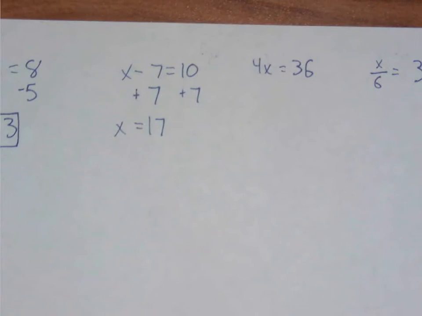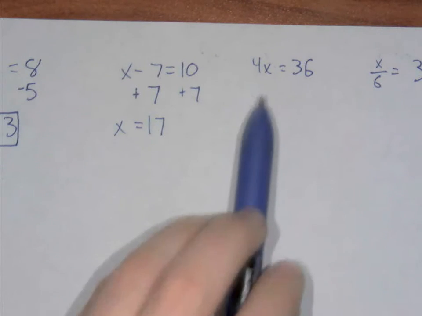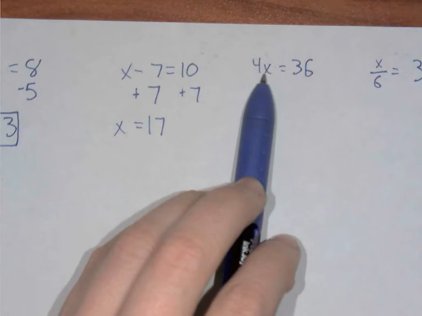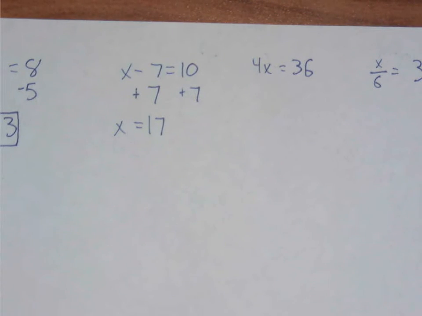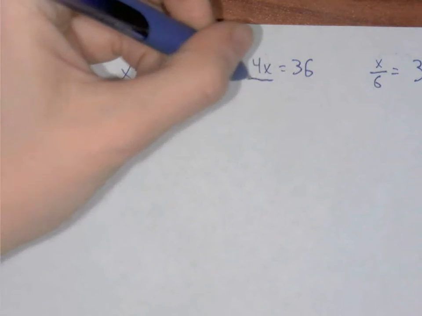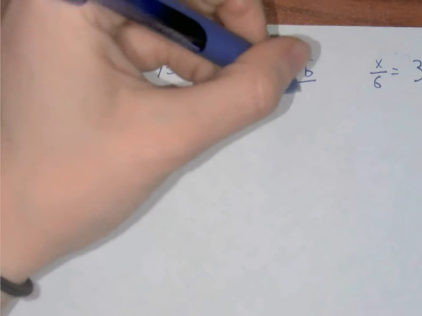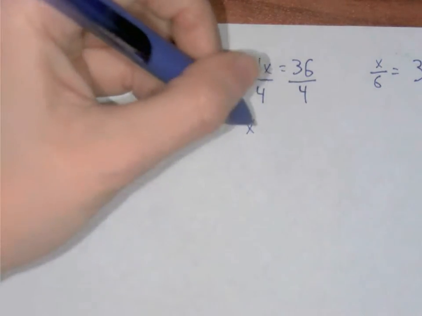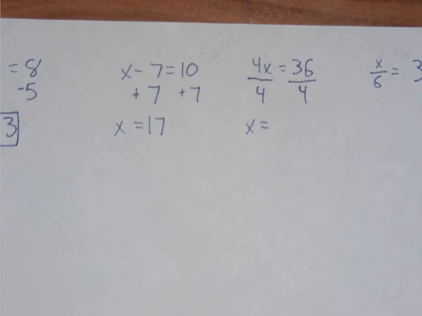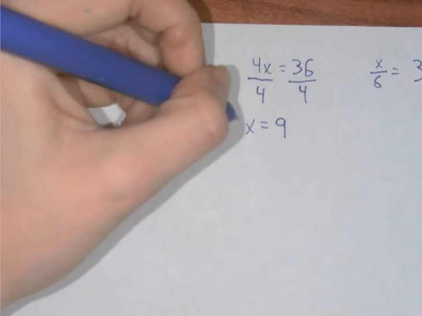Then we've got our multiplication and division problems. Here we've got 4x equals 36. So this is like saying 4 times x equals 36. When I want to get x on its own, I need to undo my multiplication, and I do that by dividing. I always divide by the number in front of the x. If I do it on one side, I'll do it on the other side as well. X equals 36 divided by 4, which happens to be 9.